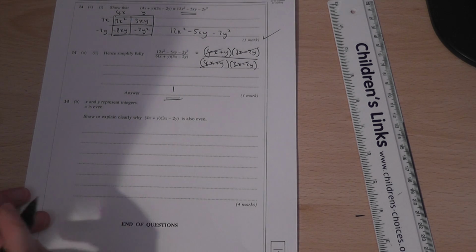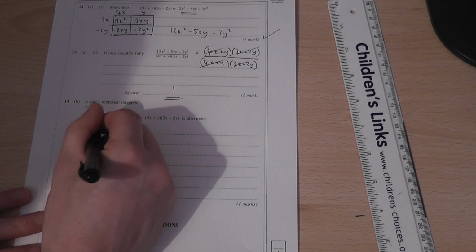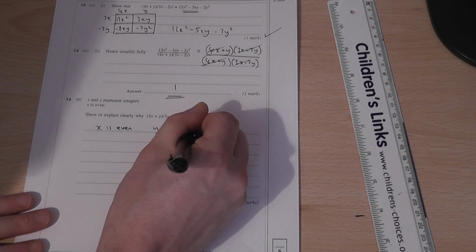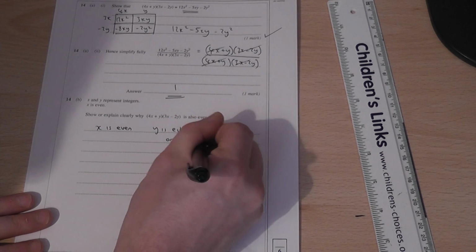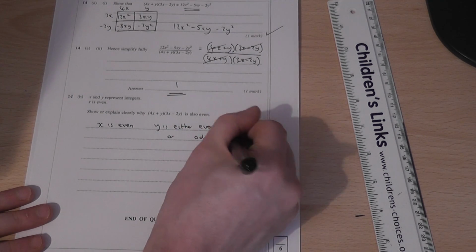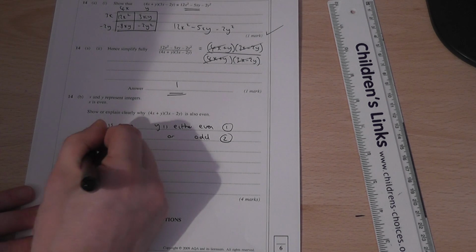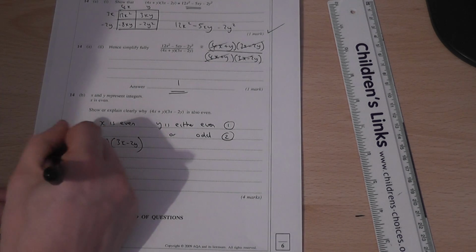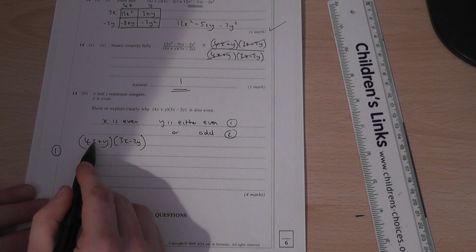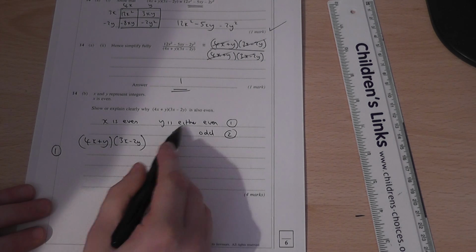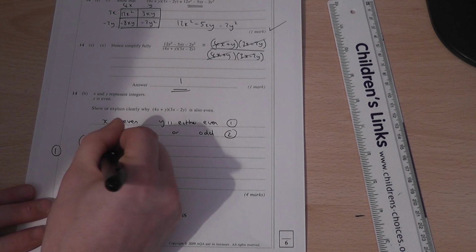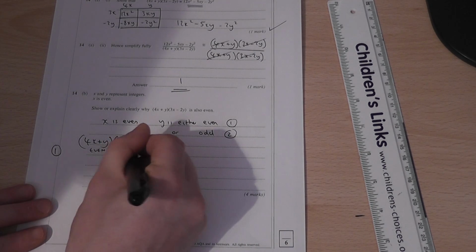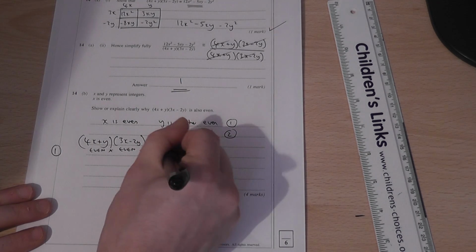Well, if x is even, then y is either even or odd. That's case 1, that's case 2. Let's write this out below again. Case 1. If x is even, then 4x is also even. And if y is even, even plus even is even. So whatever that equals, though x and y are both even, that must also be even. Even times even is always even.